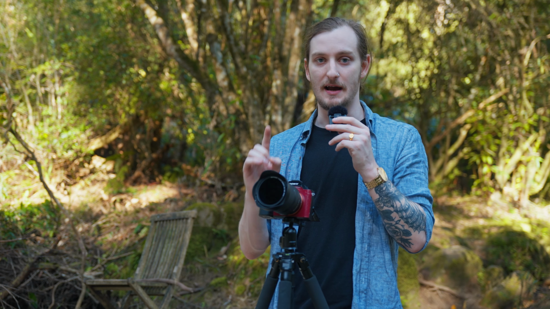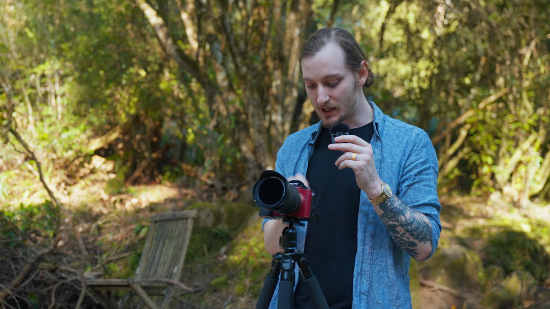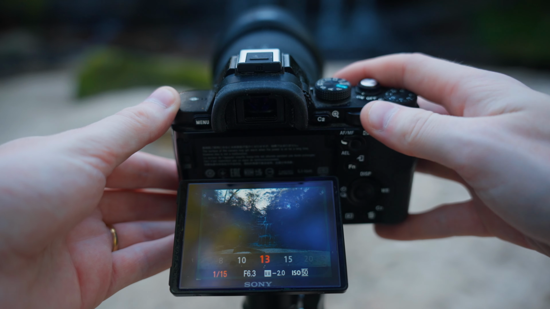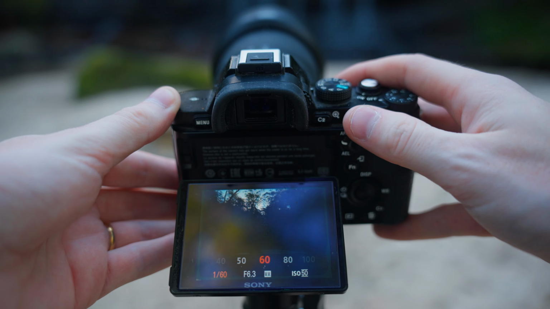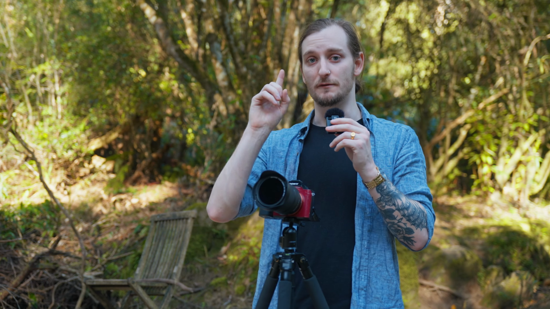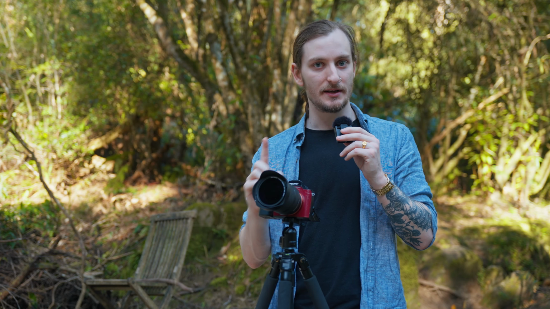We want to make sure that we're getting everything in focus, so the first thing we need to do is correctly set our aperture, which I have mine currently set at f6.3, and it won't be changing. From here, we want to correctly set our shutter speed, which I have mine set at 1/60th of a second, and my ISO is as low as it can go at ISO 50. So now we want to take the first shot with the highlights correctly exposed.